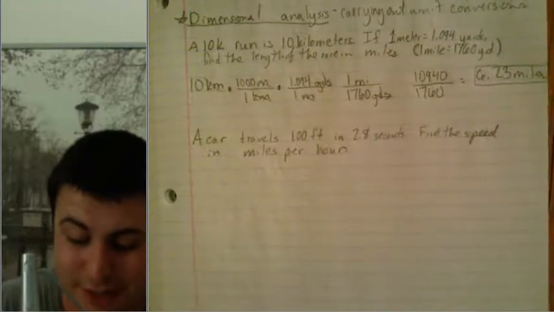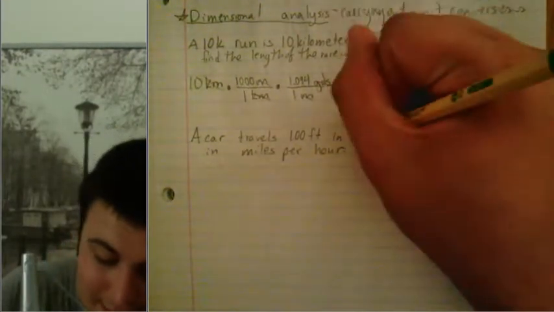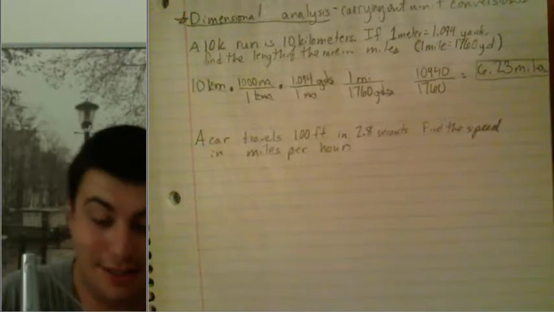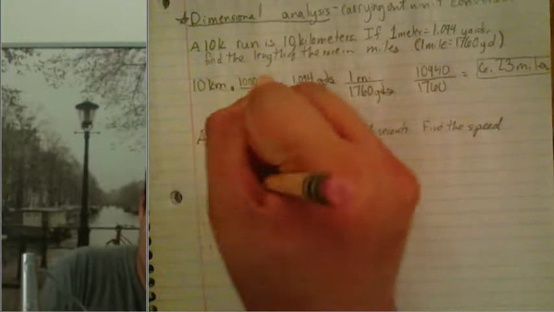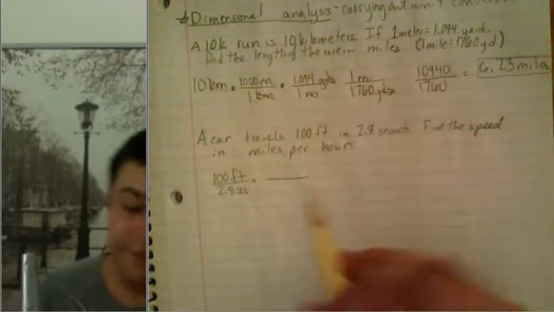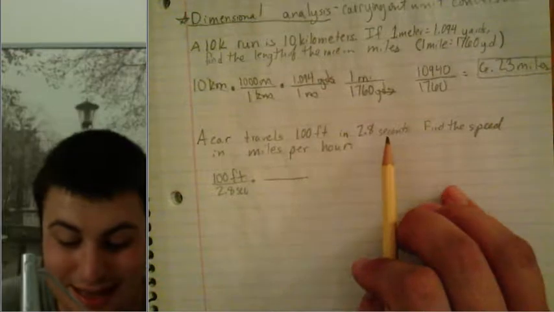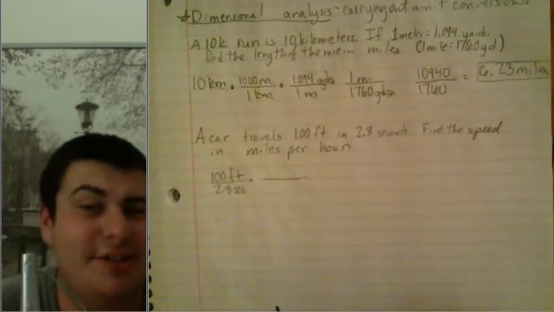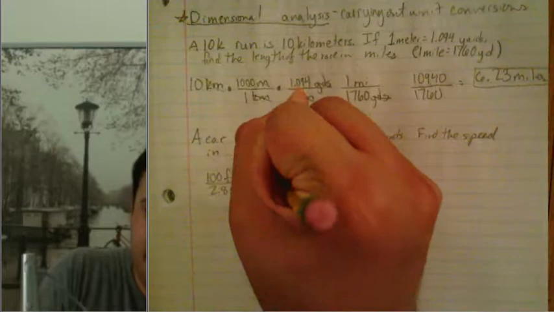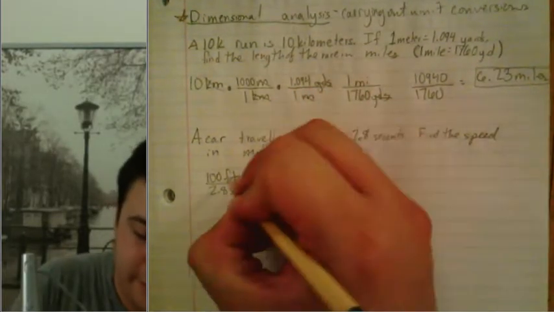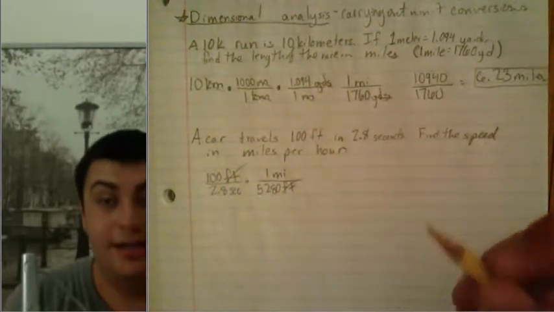A car travels 100 feet in 2.8 seconds. Find the speed in miles per hour. So let's see, 100 feet in 2.8 seconds. Now we have to convert both feet to miles and seconds to hours. Let's start with the feet. We know that in 1 mile there are 5,280 feet. Our feet will reduce, leaving us with miles. Good. Now the seconds.